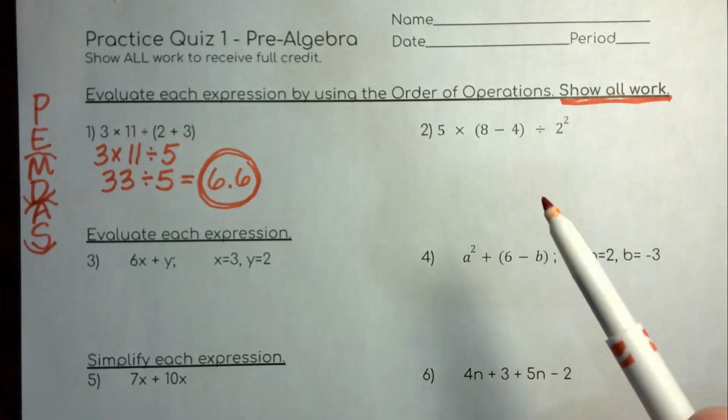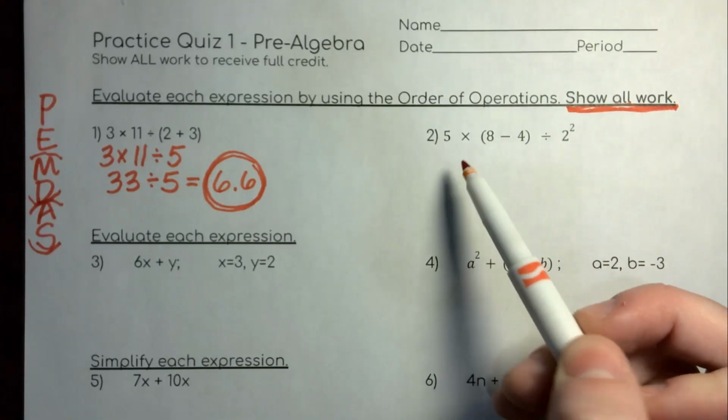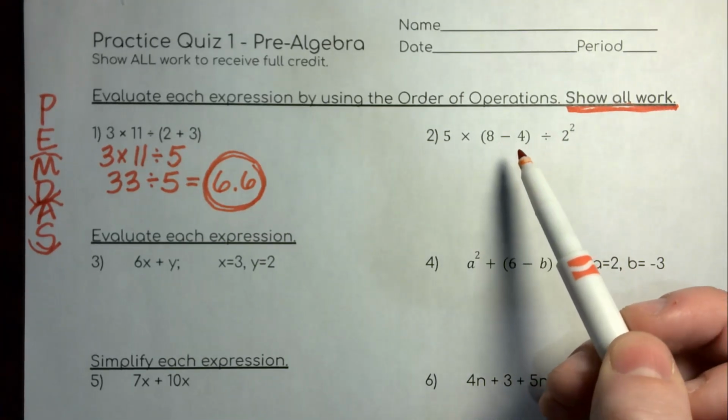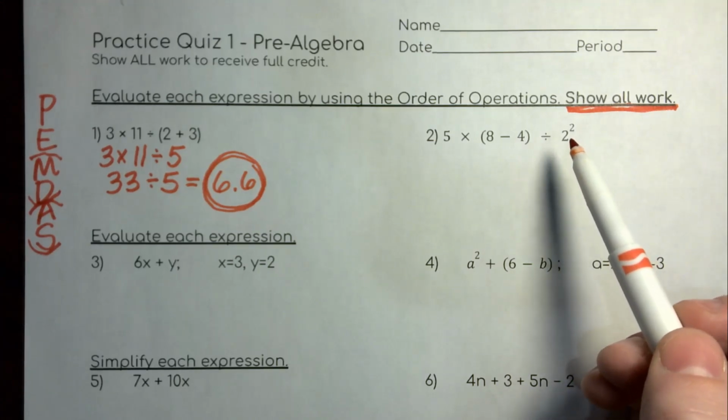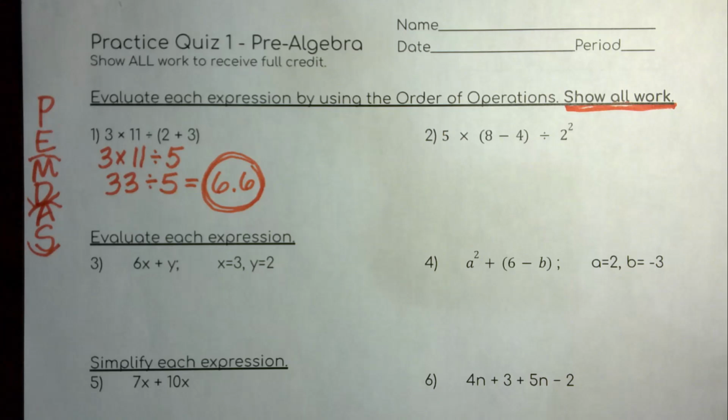Okay, let's go ahead and move on. Number 2 says 5 times, parentheses, 8 minus 4, divided by 2 squared, or 2 to the second power. What does our order of operations tell us to do first?